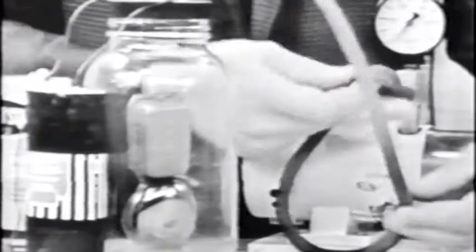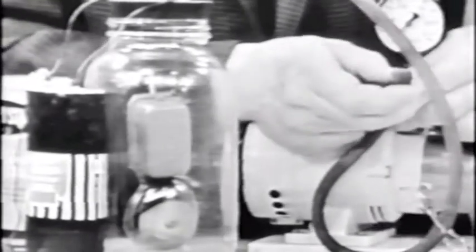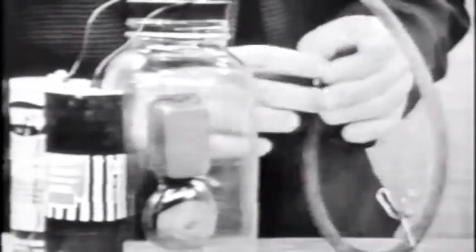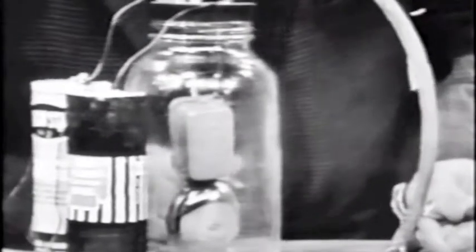To make sure, I'll pinch the hose and remove it from the pump. Now, we'll shut off the pump. Move the pump out of the way, and let's see if we can hear anything coming from the jar. Let's all be quiet.